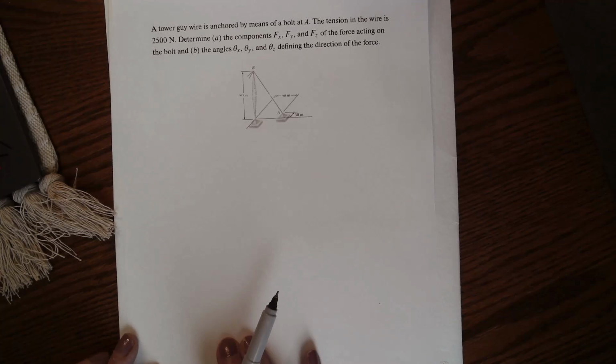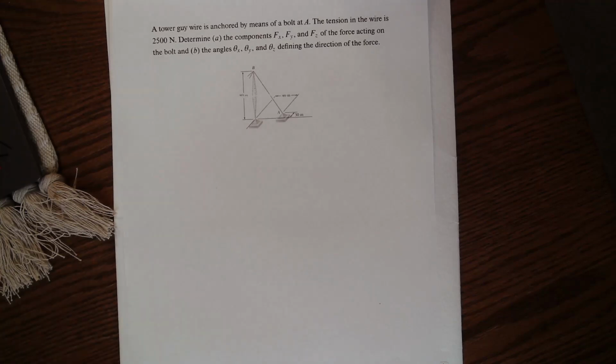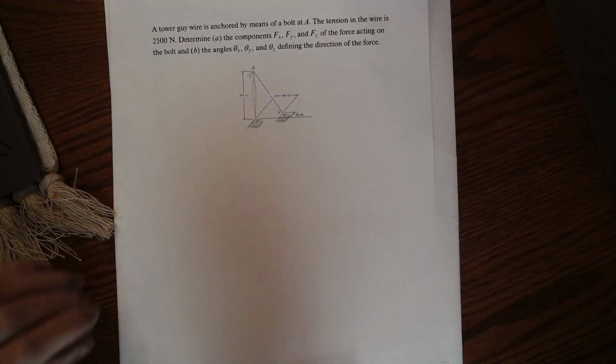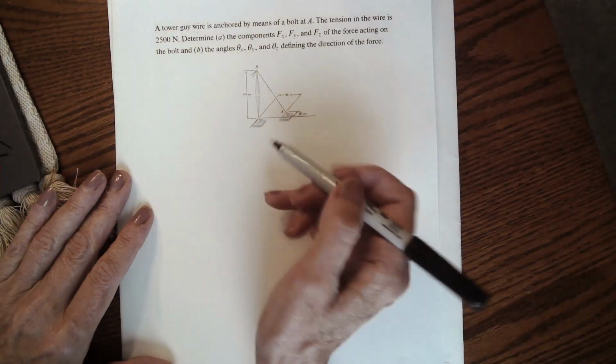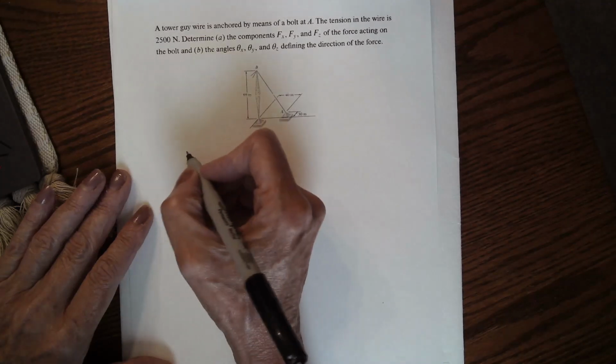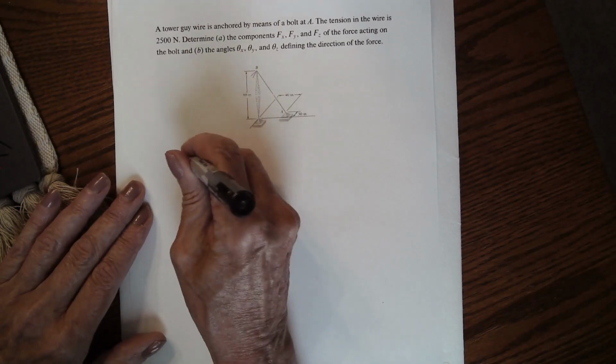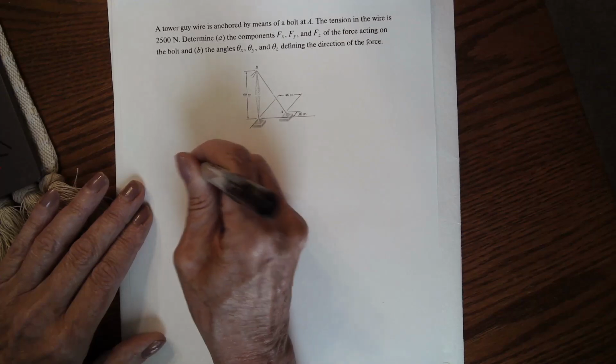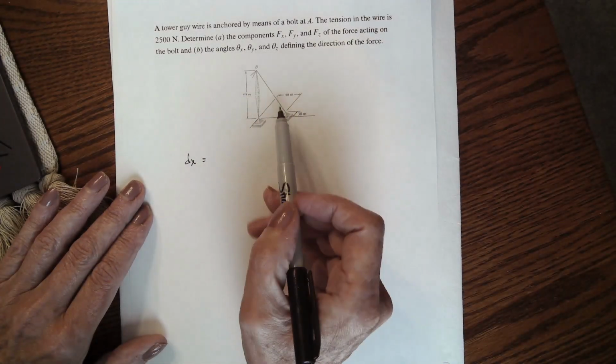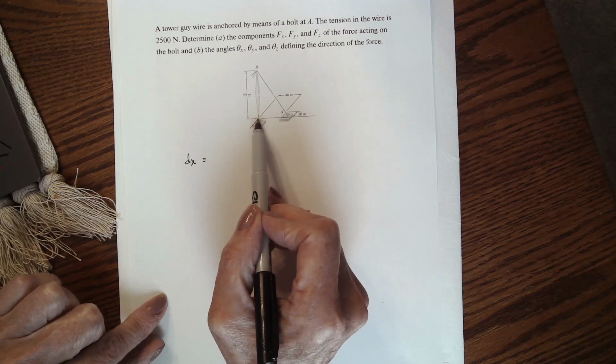So what we'll do is start by looking at the geometry, and we'll determine what the direction is for d sub x, d sub y, and d sub z. So d sub x is from A to the center of the tower.